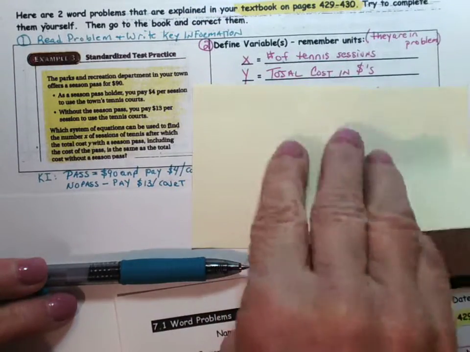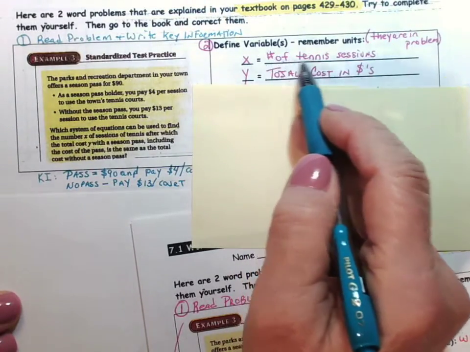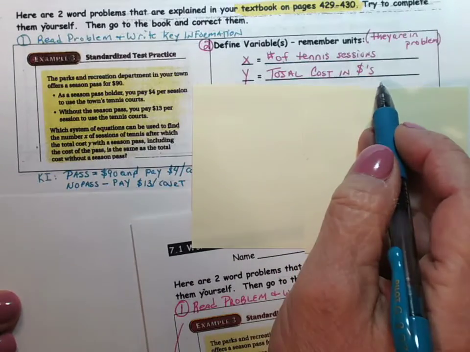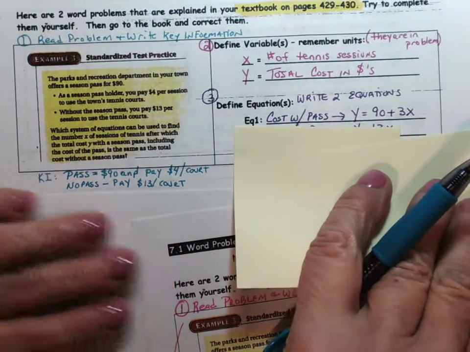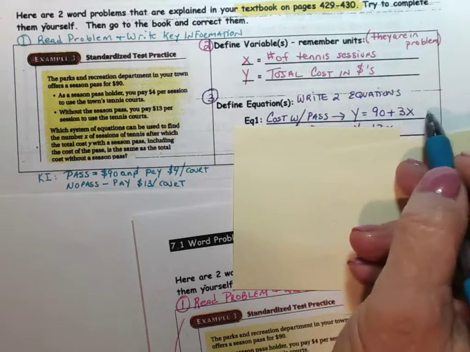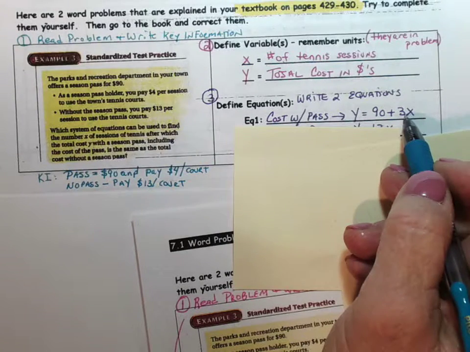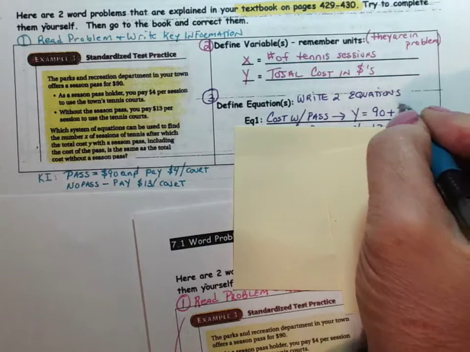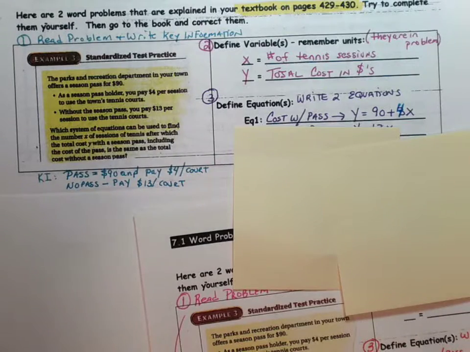The next thing you do is you define the variables. Well, they were nice to you. They defined them for you. X, remember the units, it's the number of tennis sessions. And Y is the total cost in dollars. The first equation, the cost with the pass, total cost is Y. And each tennis session is X. So you paid $90 plus, was that a mistake? Let's see, that should be $4. Okay.